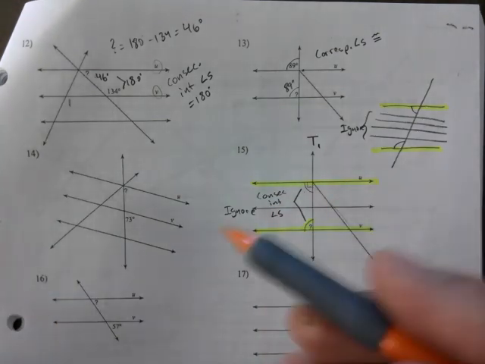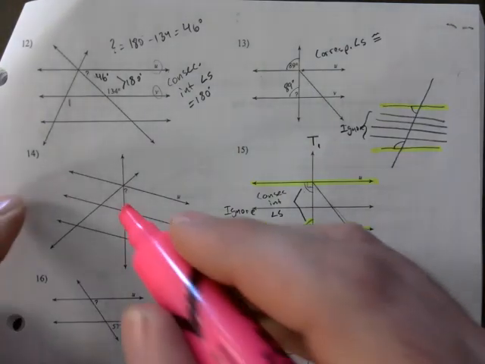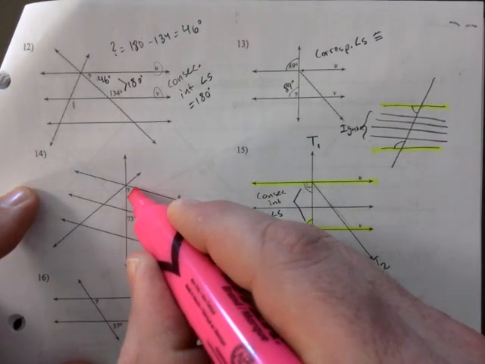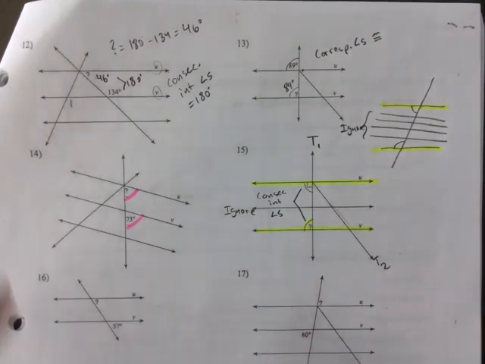Next. Which one do you want to do? I think I'm going to do this one here. This angle right here and this angle right there. What do we call those two?